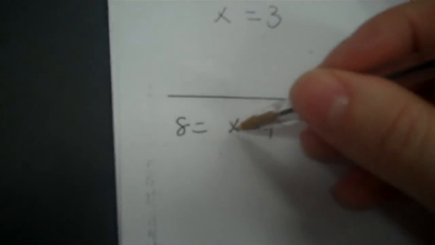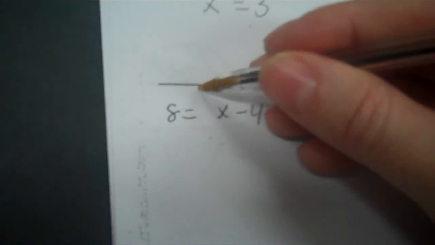Okay, now again, here's the x, make a wall on the side of the x. So what's happening to the x on this side? It's a minus 4. Okay, so I do the opposite of minus 4, which is to add 4, because those cancel, and then I add 4 to the 8. So 8 plus 4 is 12. Again, line up your equals. You have 12, and then I have x. So x equals 12.